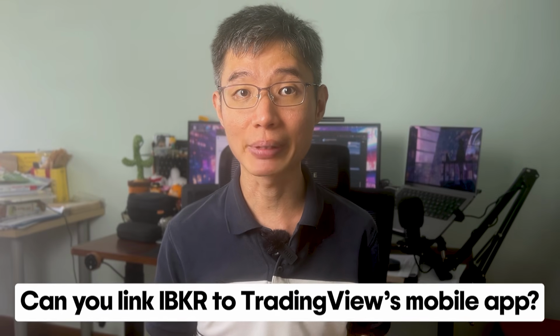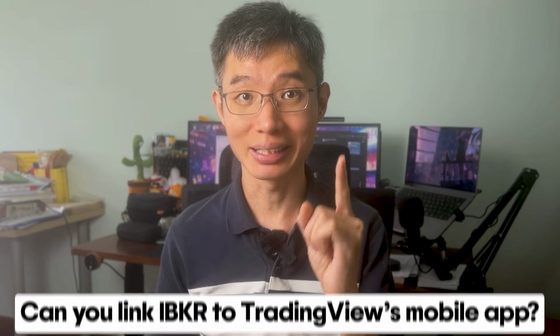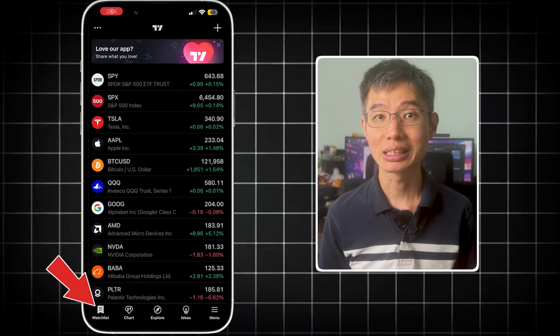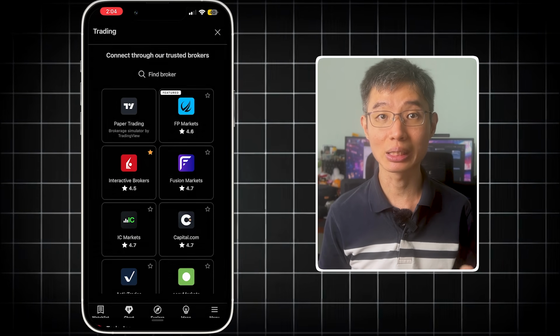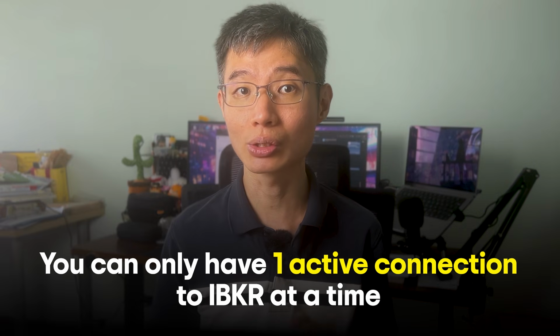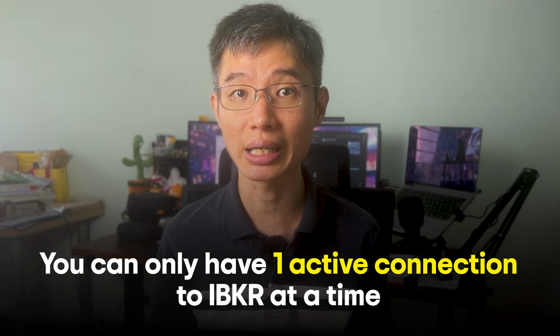Next, can you link IBKR to TradingView's mobile app? Yes, you can. So in the TradingView app, head over to the Watchlist tab, tap on the stock, tap Trade, then choose Interactive Brokers. Once you have connected, you can trade as usual. However, here's something to take note of. You can only have one active connection to IBKR at a time.